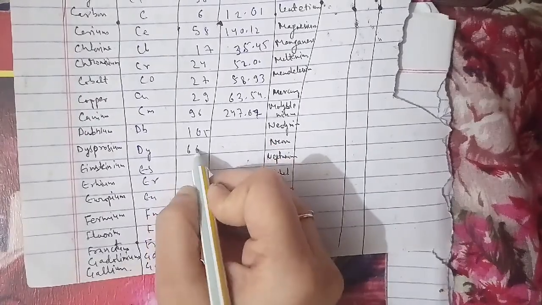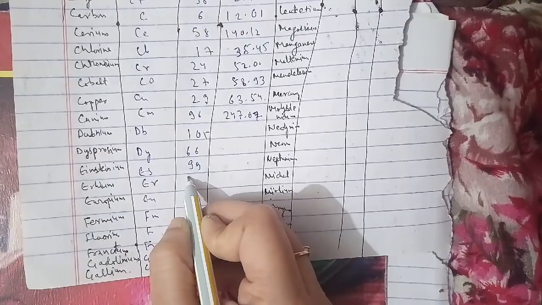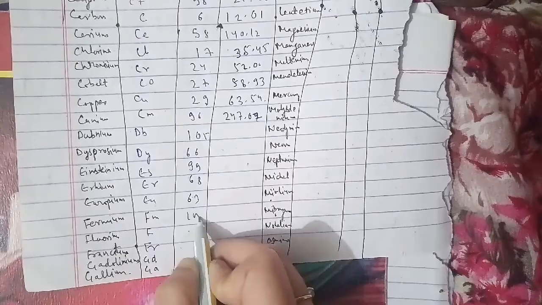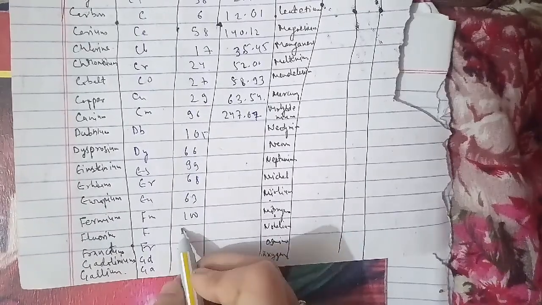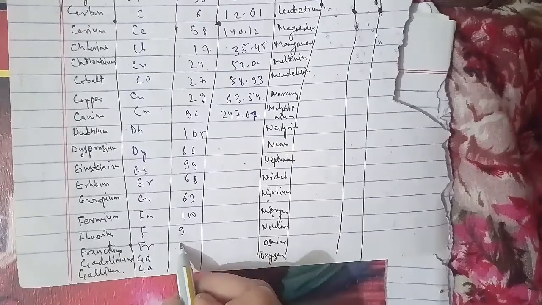Then after that is 162.50, and then another one is 252.